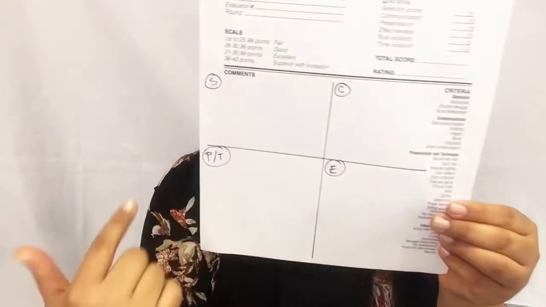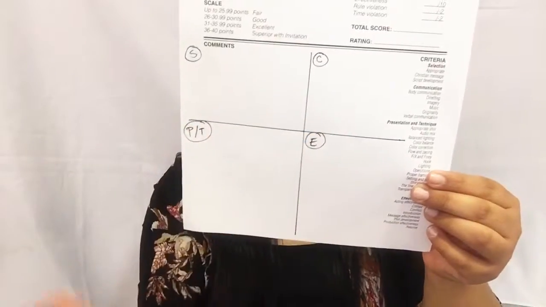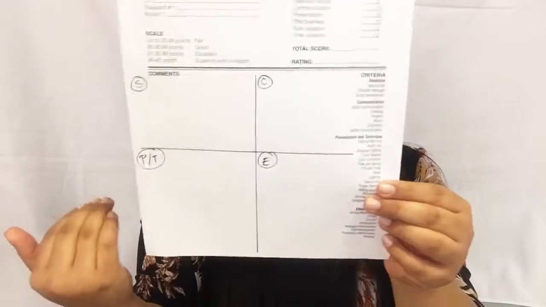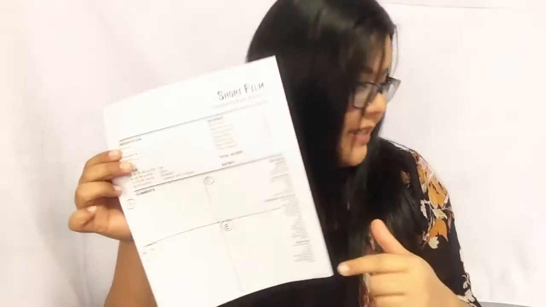So when I get my forms, I like to split it up like this, and you can use this technique or not. It's totally up to you. I like to split it up and then put S, C, P T, and E on it for selection, communication, presentation and technique, and effectiveness, so that I have a layout for all the notes that I'm supposed to take. And it just makes it easier for me to make sure that I'm covering everything and that I'm making note on all the different aspects of their presentation.